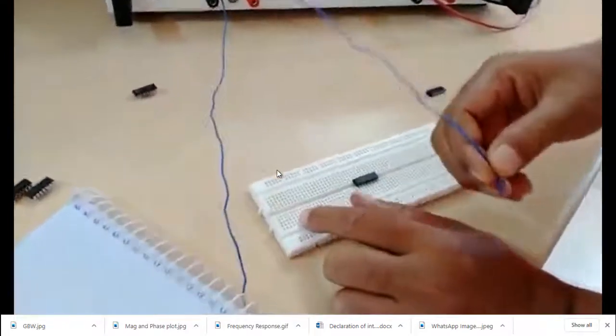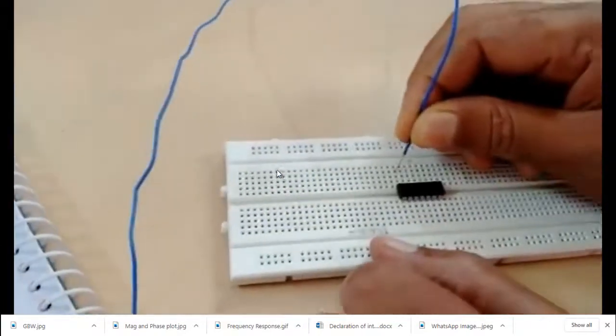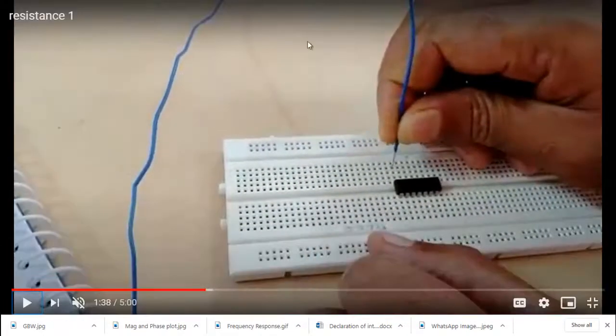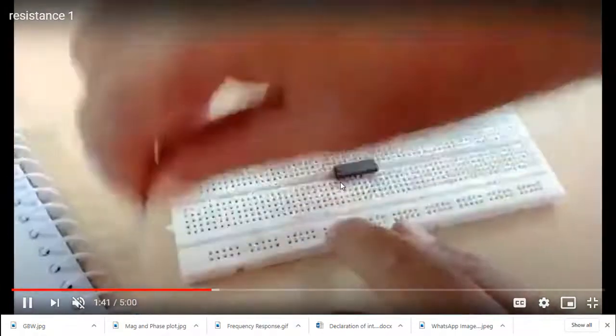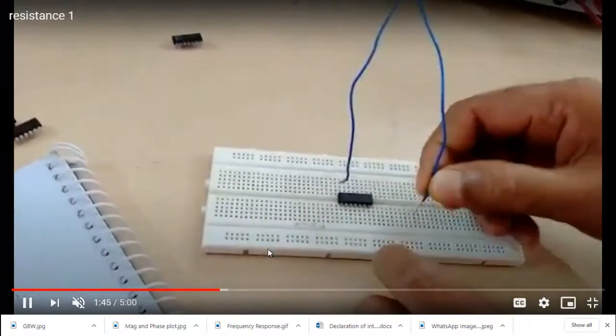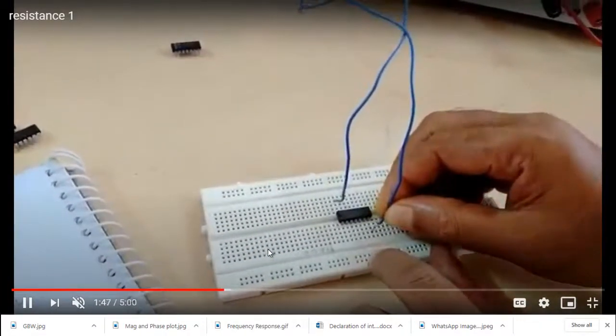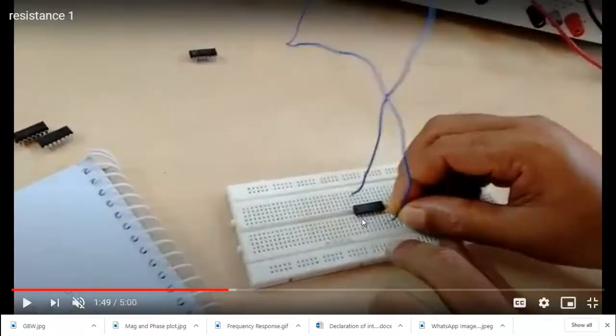Minus 5 volt. Now plus 5 should be given at the 14th pin of the IC. The left side is given starting with 1, and the 7th pin is at the bottom. That is negative VCC. Look here, we already know the breadboard connections.